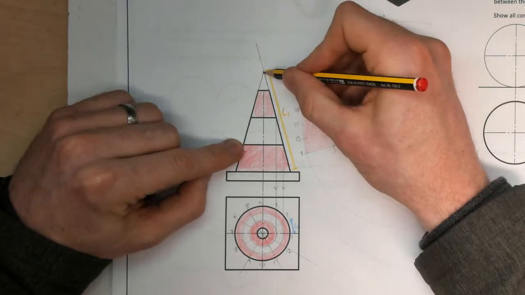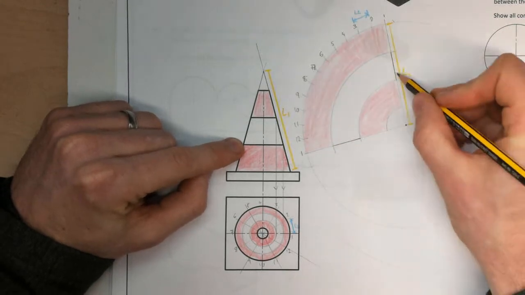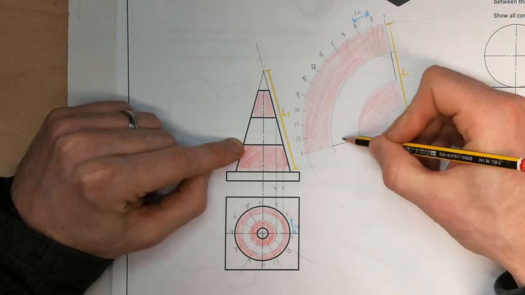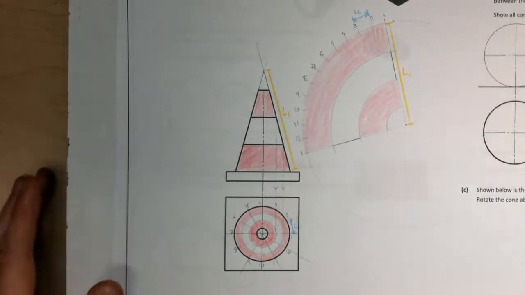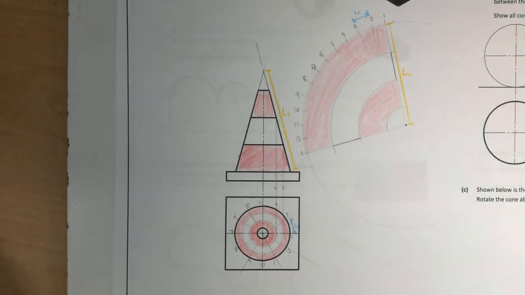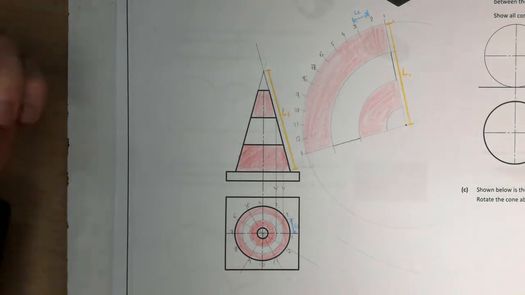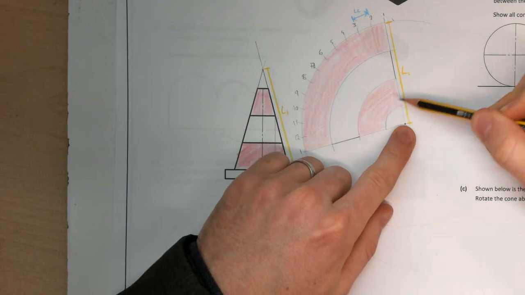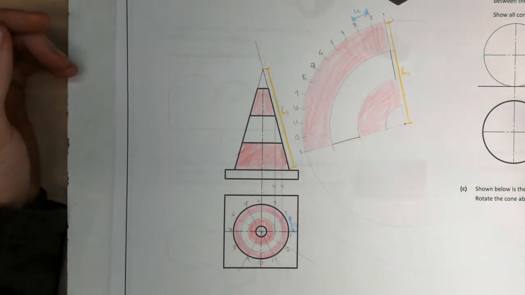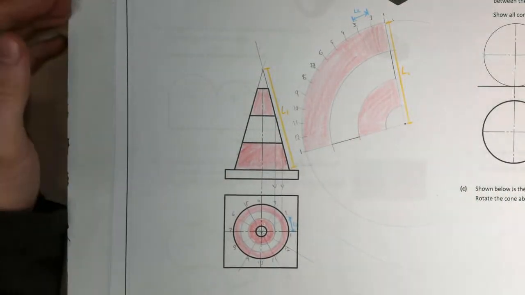Then I get this extreme generator, and I was able to swing that distance from there. And that gave me the outline of my white portion, which is all I was looking for. And then just because we had time in class, I just got that distance and swung it there just to show the entire development of that cone.